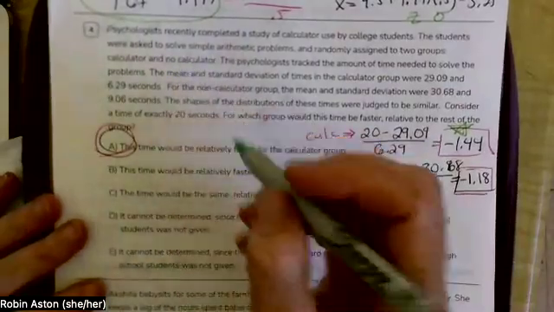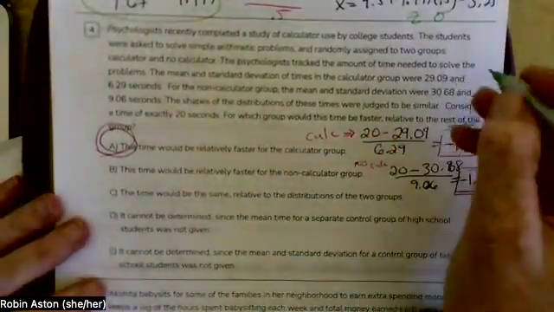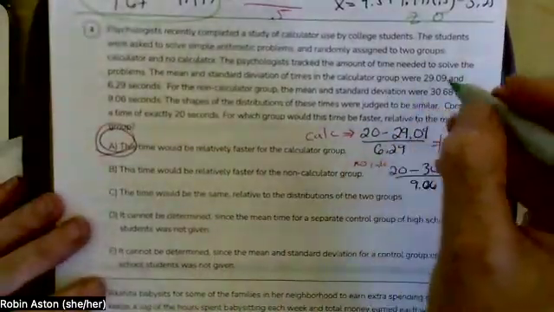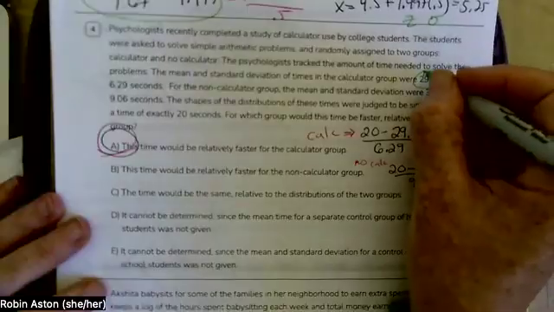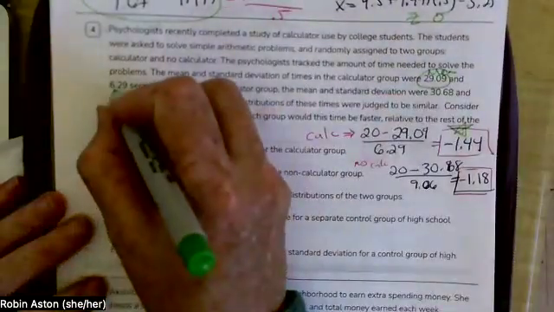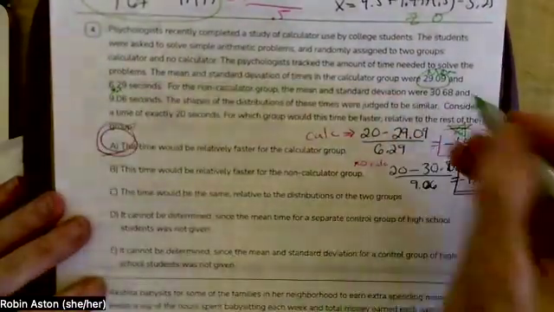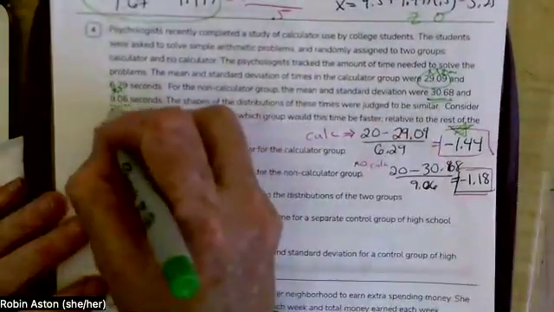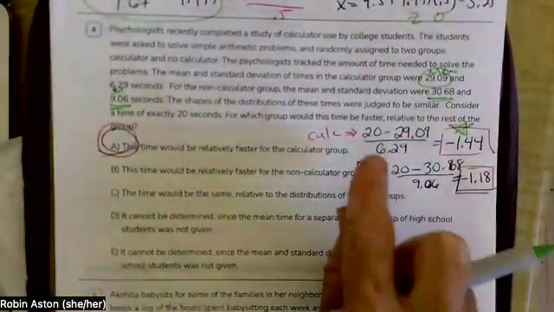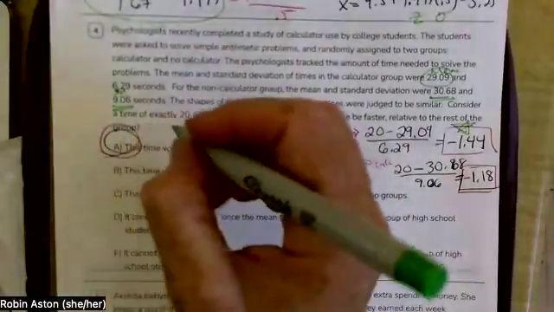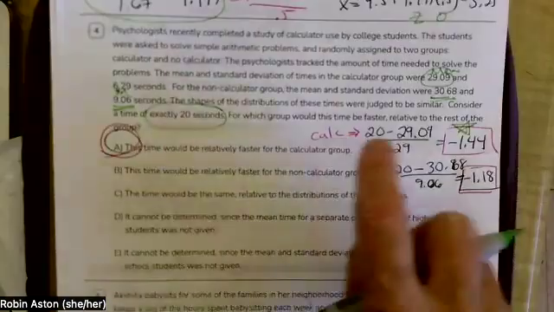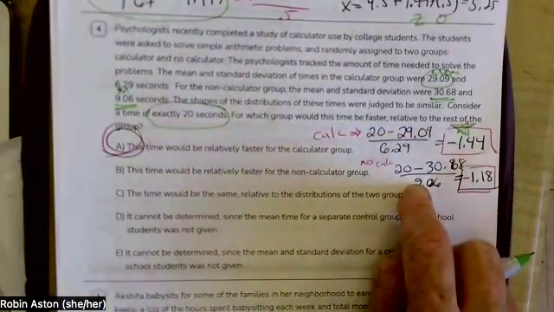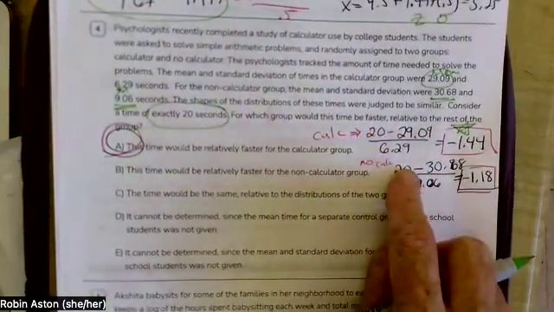Right, for number four, I've got, again, two distributions. I've got a calculator group and a non-calculator group. This is a mean and then standard deviation, and then I have another mean and standard deviation. They're asking about exactly 20 seconds for both of these. So I use them in both the calculator group and the non-calculator group.